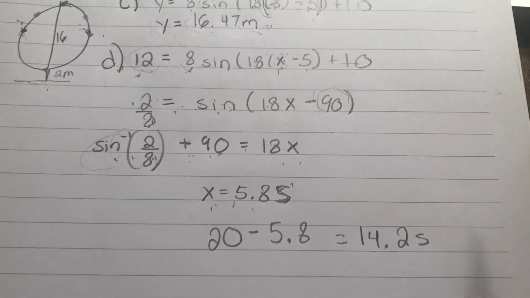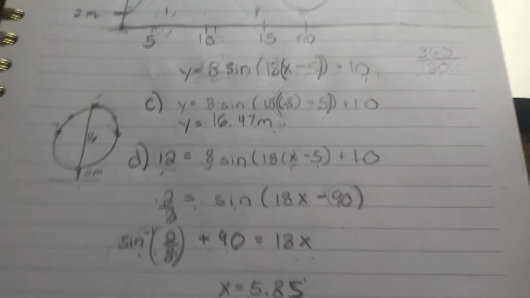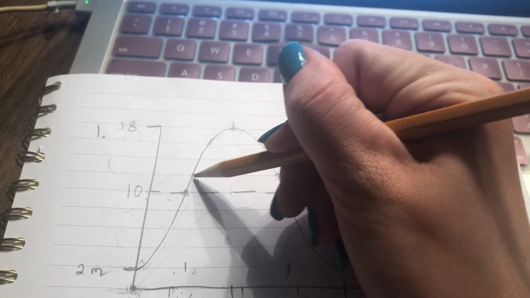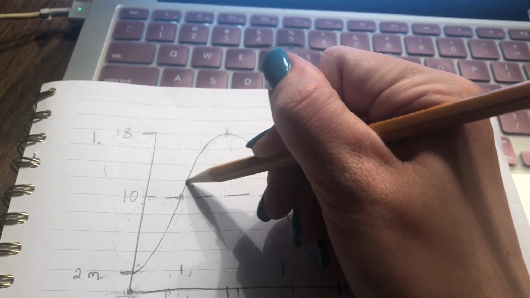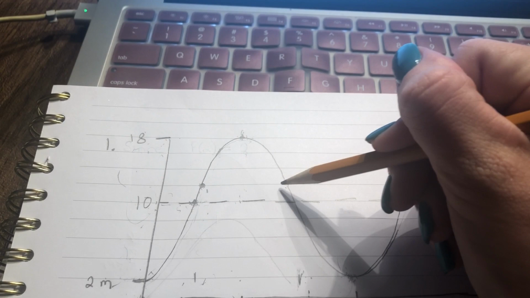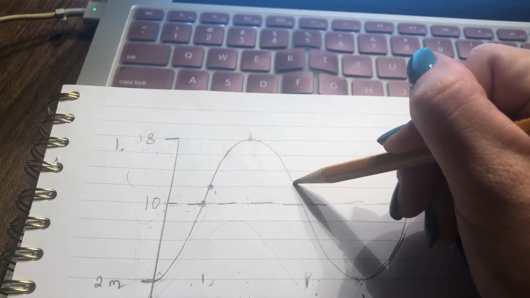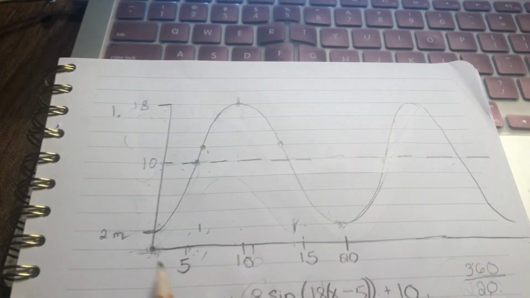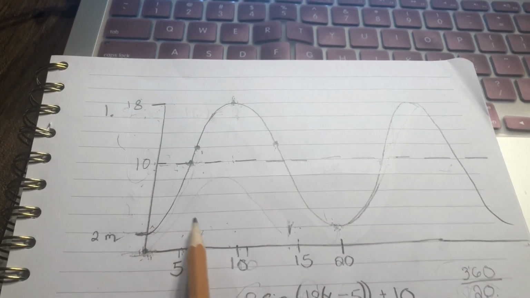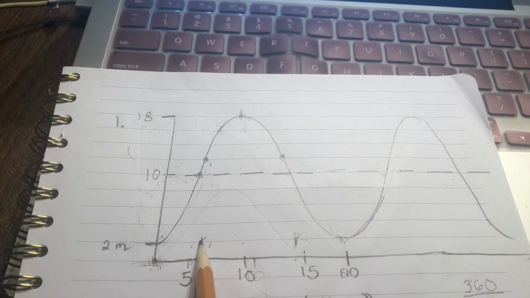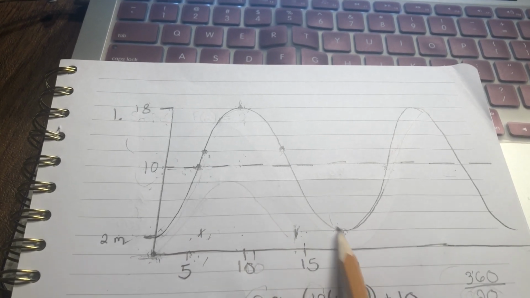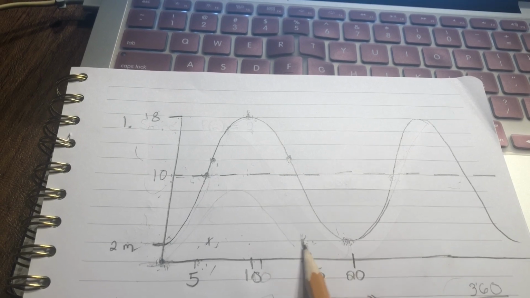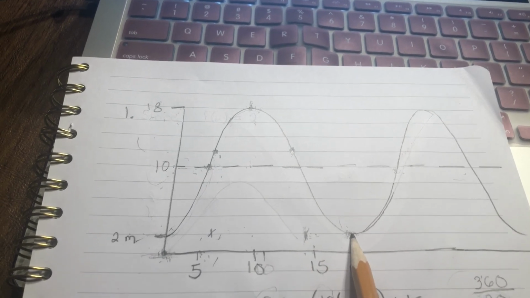Then, so we know at 5.8 seconds, it's going to reach a height of 12 meters. So about 5.8, there's our 12 meters. Okay, but you'll also see on our graph that as the rider comes down, he'll also hit 12 meters on the way down. So we need to find that time. And since we know that from here to here, it's 5.8 seconds, that means that this here has to be the same time difference. So we know that from here to here, it's also 5.8.